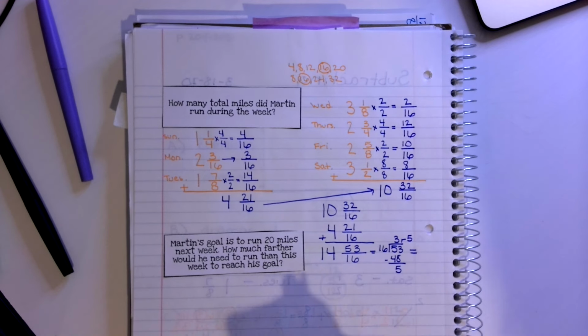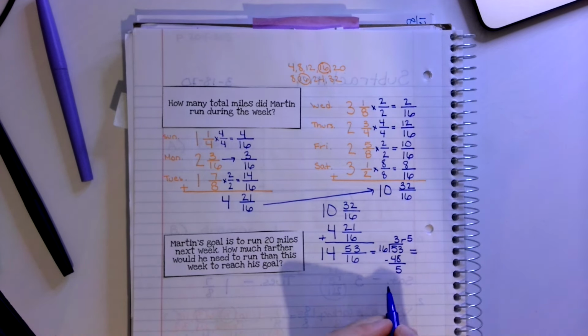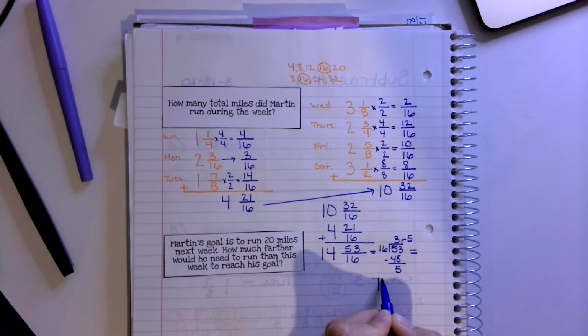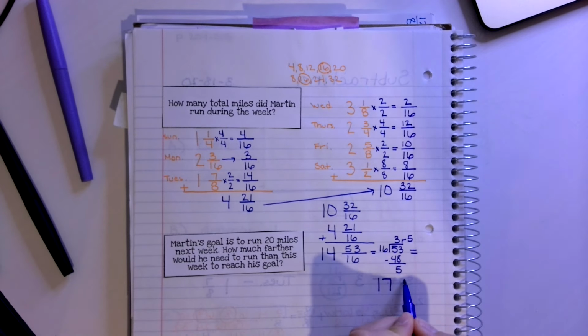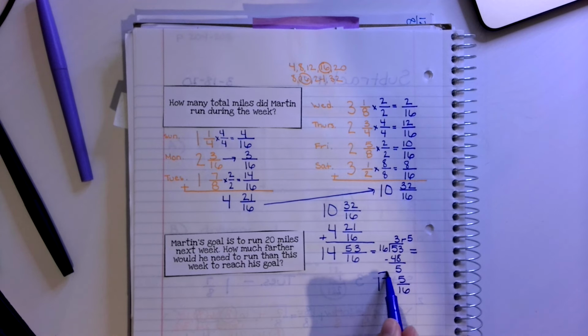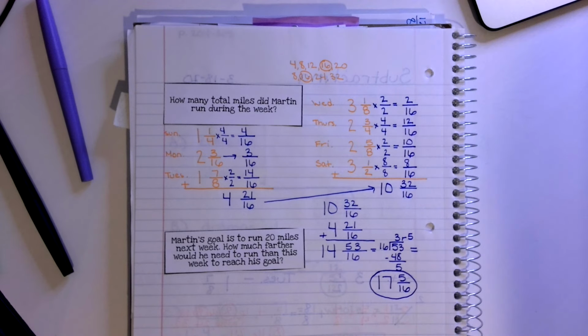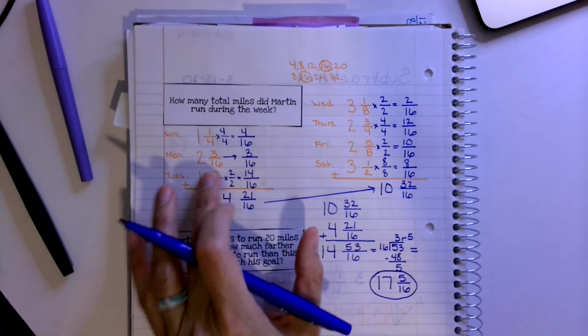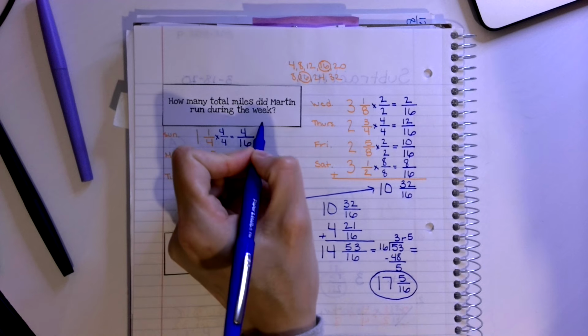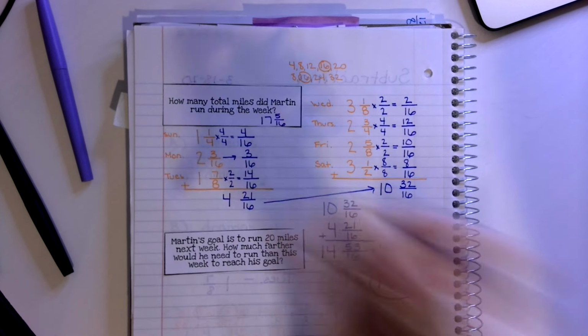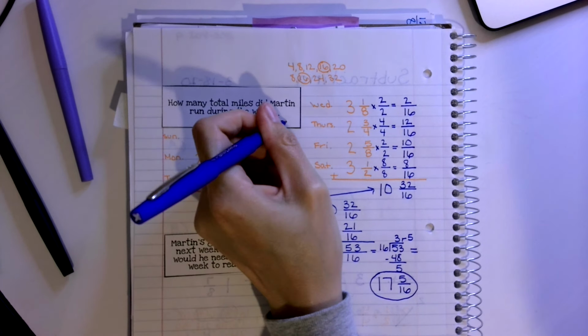So your final answer, we have to add this 3 to the 14. So it'd be 17 and 5/16. And you cannot simplify any further because 5 is a prime number, and 5 can't go into 16. So this answer goes up for this one. How many total miles did he run? It's 17 and 5/16 miles.